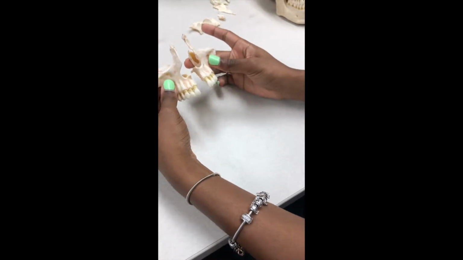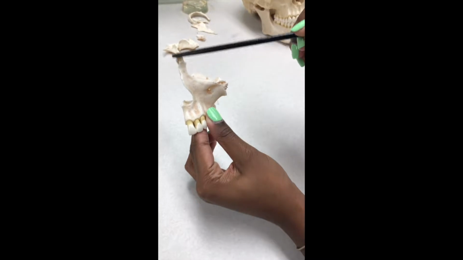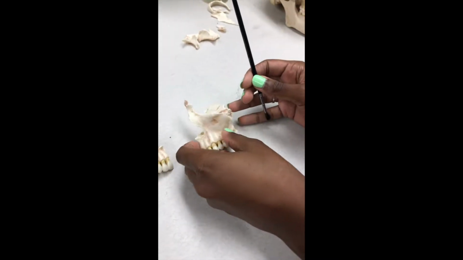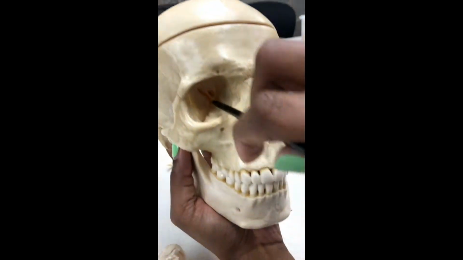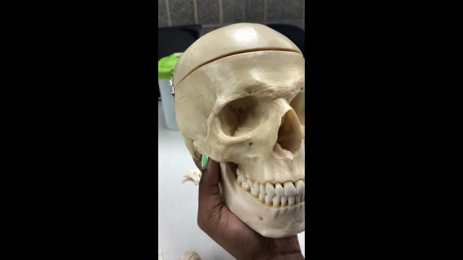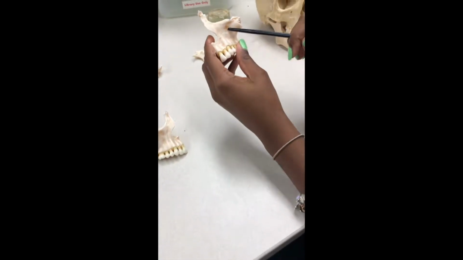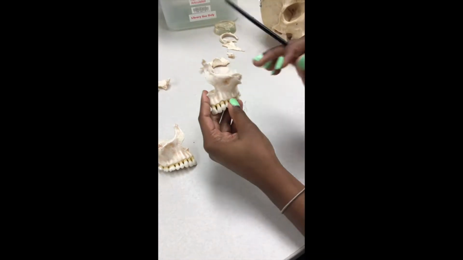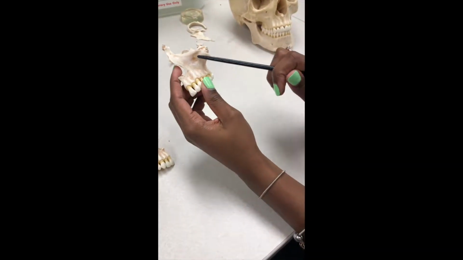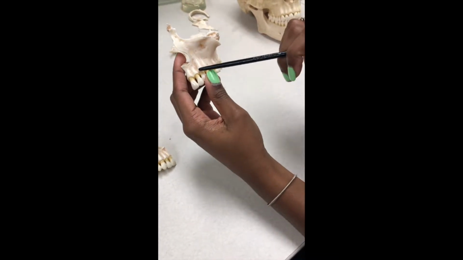This is the maxilla bone. This is the frontal process. The inferior orbital fissure is shown on the skull, which is here. The infraorbital foramen is here, and the alveolar margin.